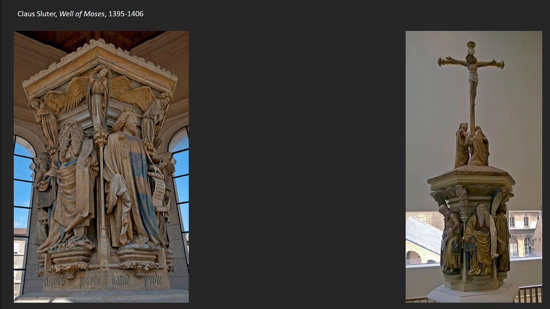So this is all kind of conjecture here because this was all destroyed during the French Revolution. Let's get rid of anything that reeks of royalty. All that's left is the chest and the head of Christ, which was on loan when I went to Dijon. It was on loan to an exhibition center, so I haven't seen it. Right? I've seen pictures. Okay?